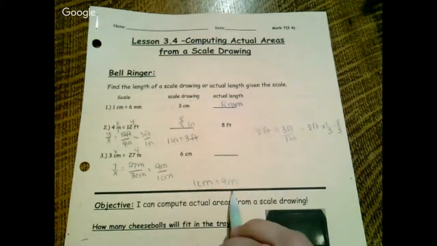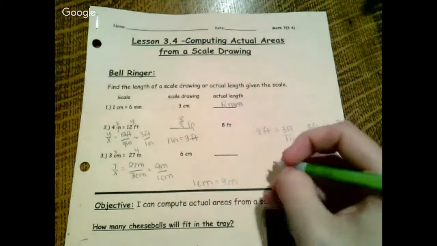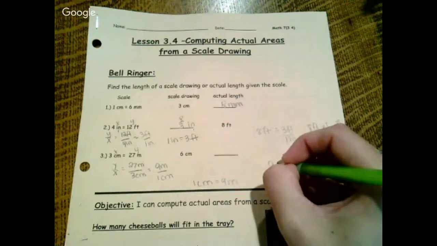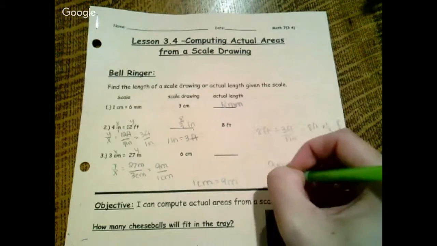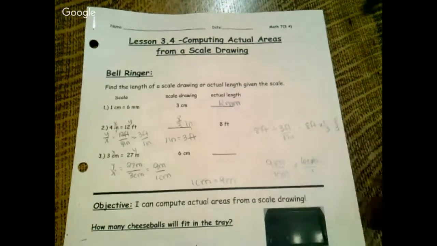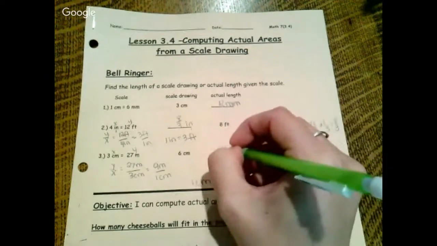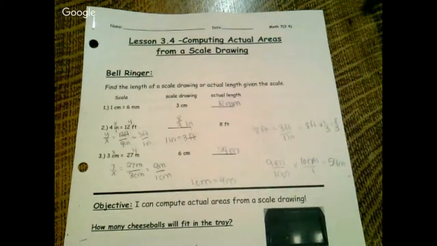Well, if 1 centimeter equals 9 meters, how many meters is 6 centimeters going to equal? Well, to do that, we just multiply, right? We have 9 meters over 1 centimeter times my 6 centimeters that I'm looking for. My centimeters cancel. I get 54 meters total. So 6 centimeters is 54 meters.